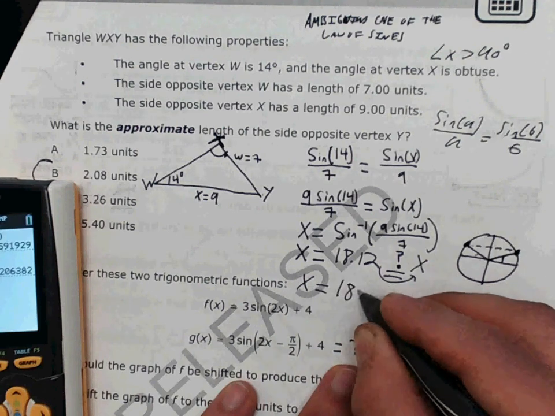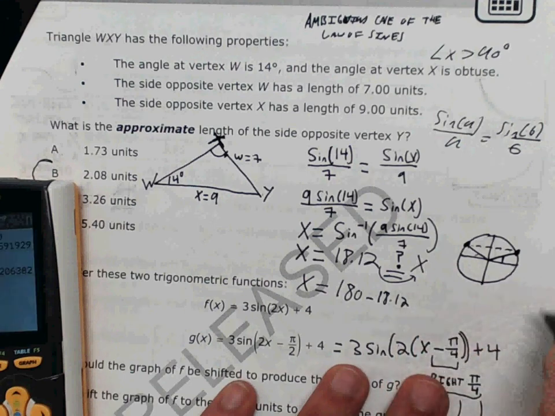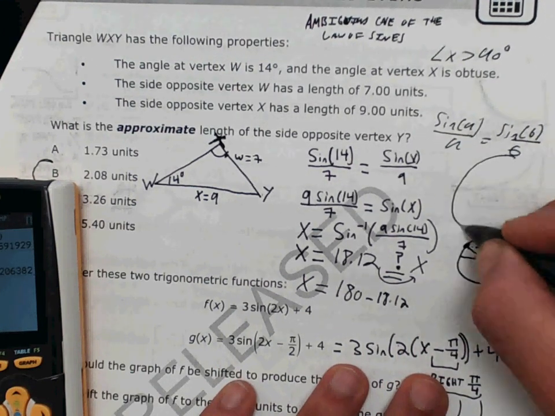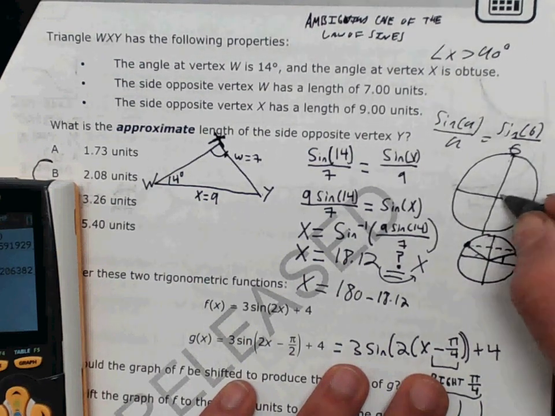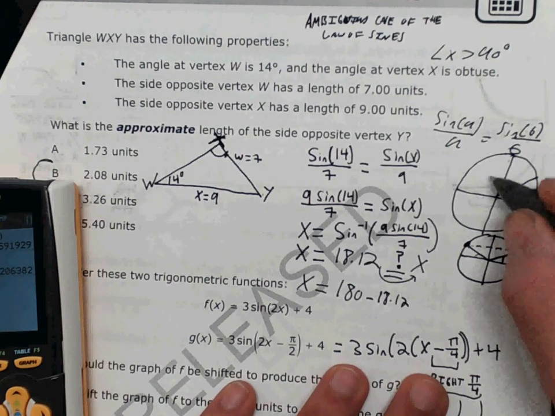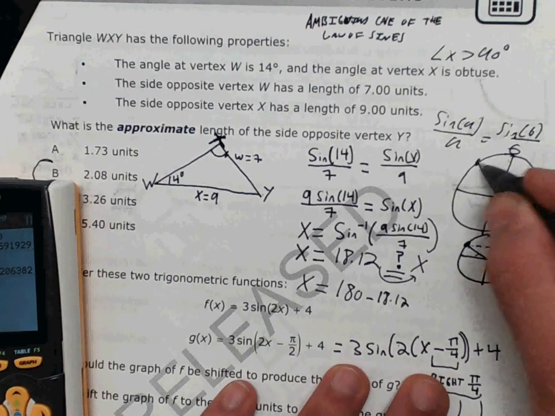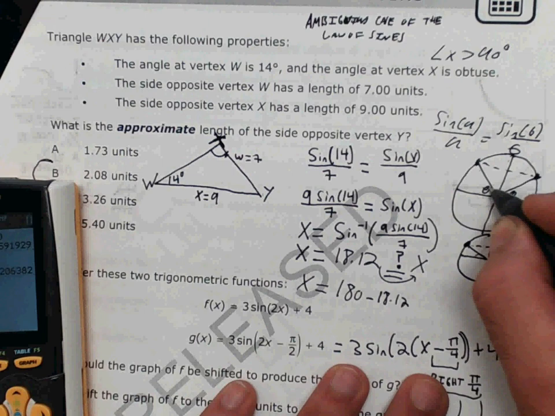180 minus 18.12, because really, let's draw a larger unit circle. If we get this value of theta, the value where we get the equivalent sine value, that value of theta is going to be right there.